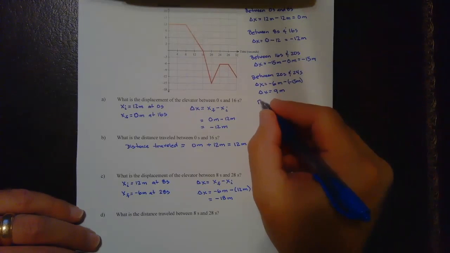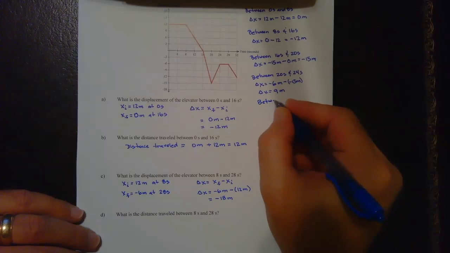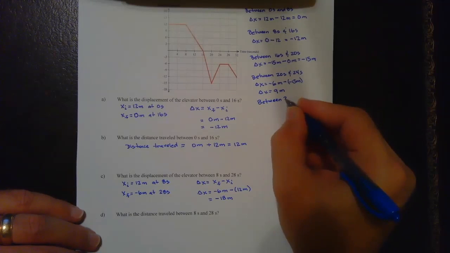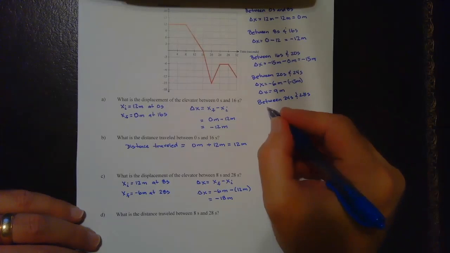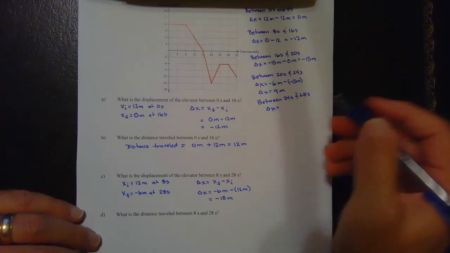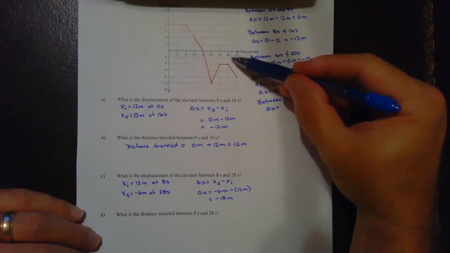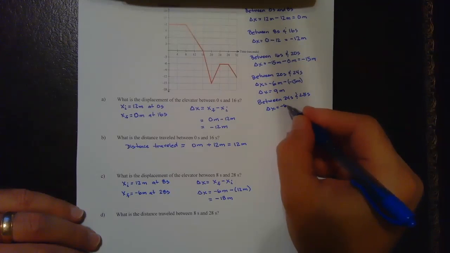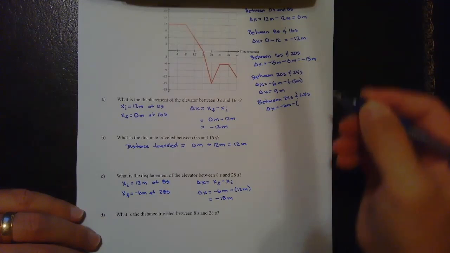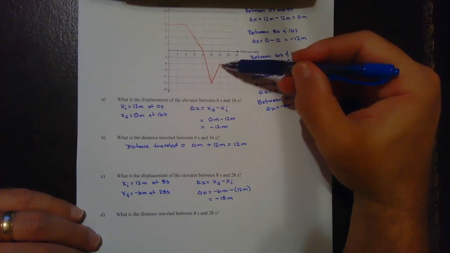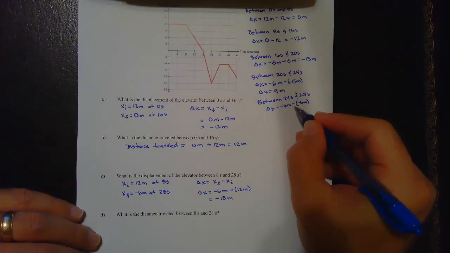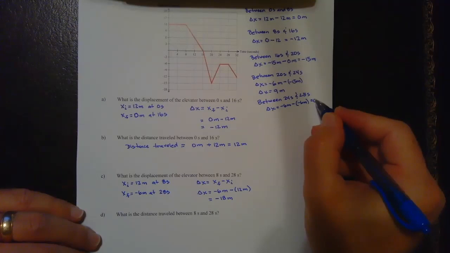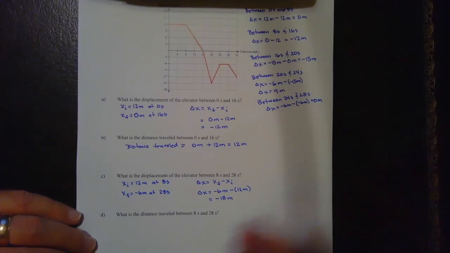Okay. So I'm going to add that one in just to show the mathematics behind it. So between 24 seconds and 28 seconds, our delta x would be, okay, so we ended up at 28 seconds, and that was at -6 meters, minus, and at 24 seconds, we were at -6 meters. So that'd be -6 plus 6, or 0 meters. Okay, so all of that's going to help me get this distance traveled.